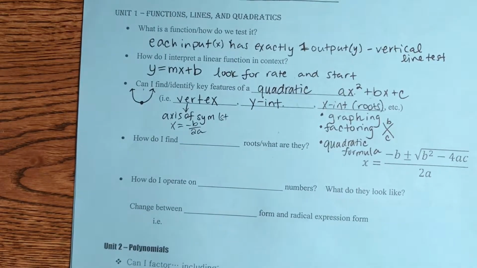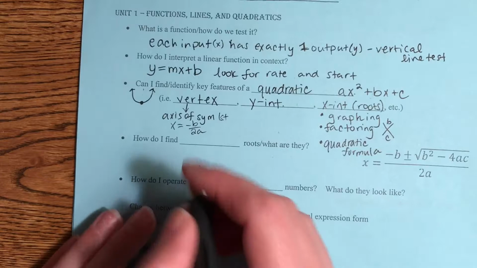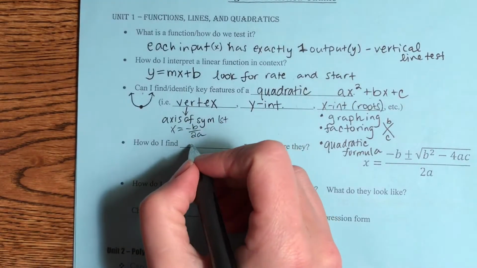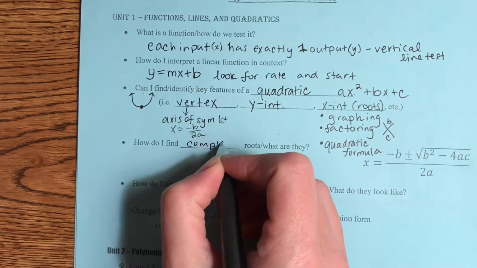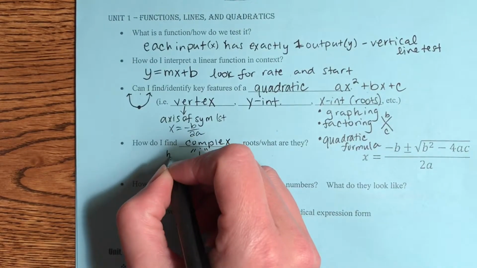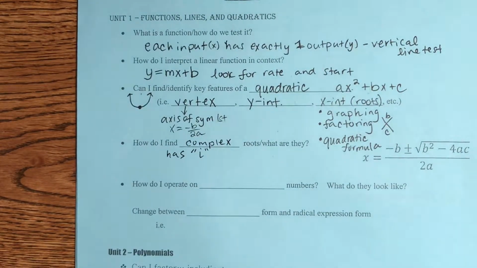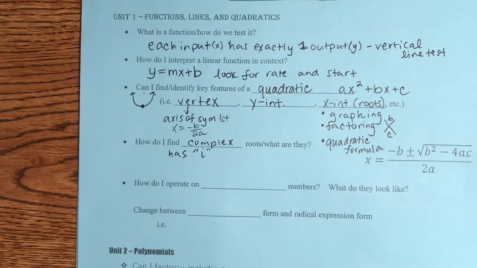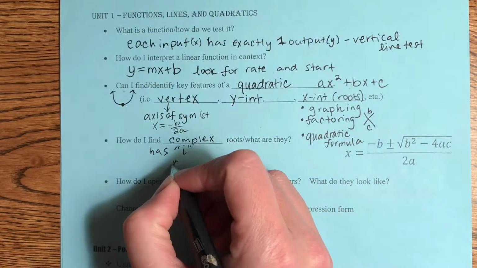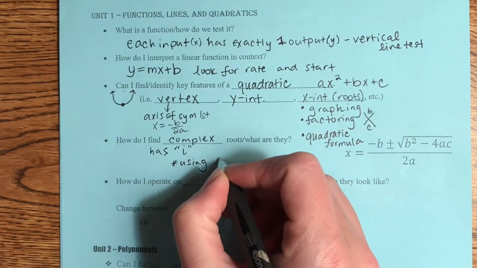And then the next one says, how do I find complex roots? After we did the quadratic formula to find roots, we also used it to find the roots that we couldn't find, the imaginary or the complex roots. Those are the ones that have imaginary numbers, or they have i. So it has i in it. That means that the quadratic is floating up in the air, and it doesn't actually cross the x-axis, so it has imaginary roots. We only had one way to find these, and that was using the quadratic formula.